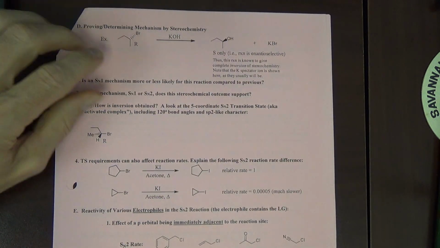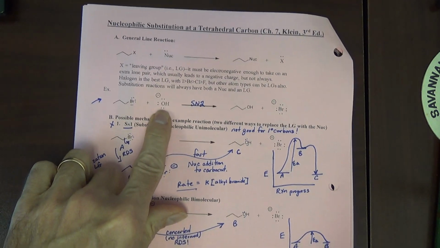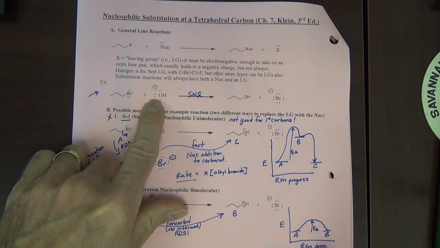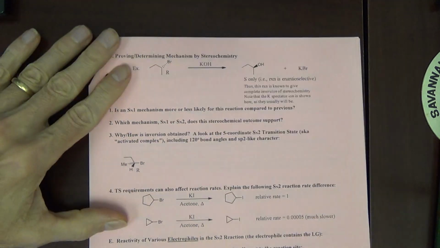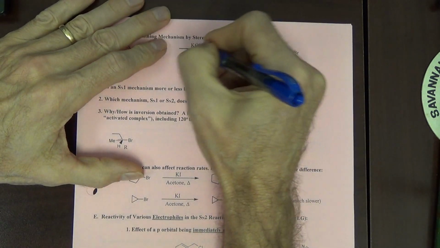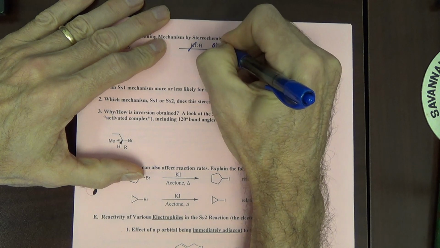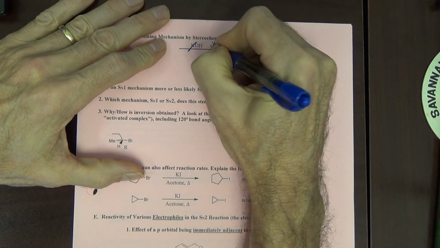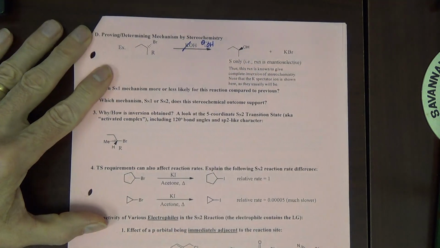We have hydroxide. Okay, I deliberately showed this differently. Here I just showed hydroxide without the cation, no sodium or potassium or lithium. Here I showed potassium. You've got to see these as the same things. Get rid of the spectator ion. This is hydroxide. Different ways to show the same thing.